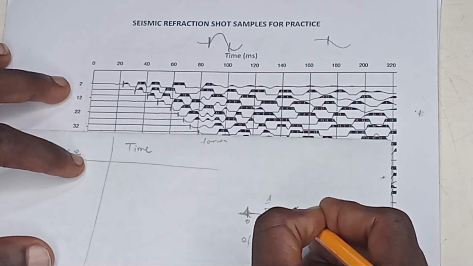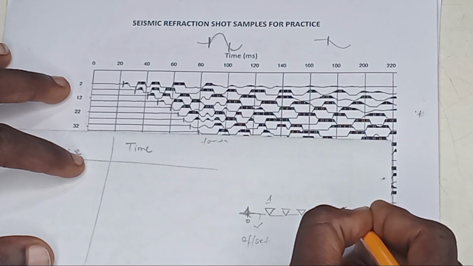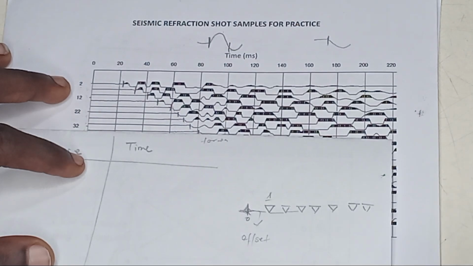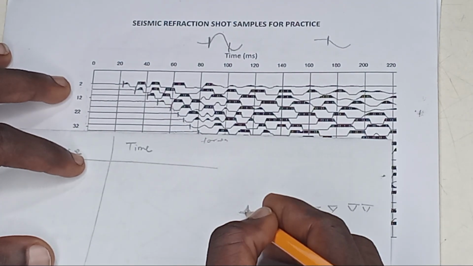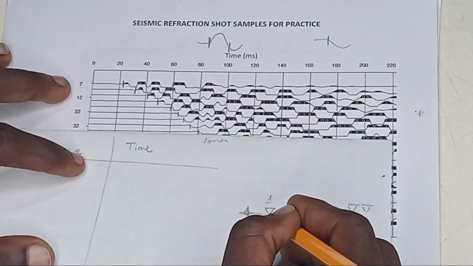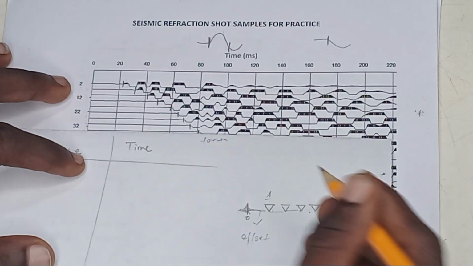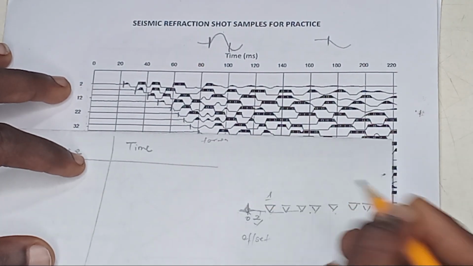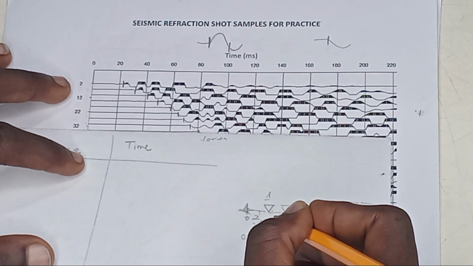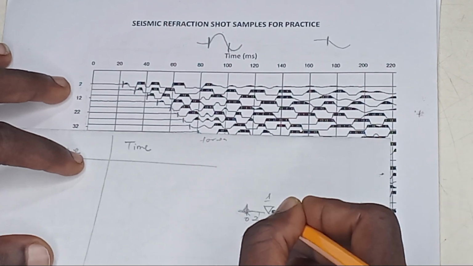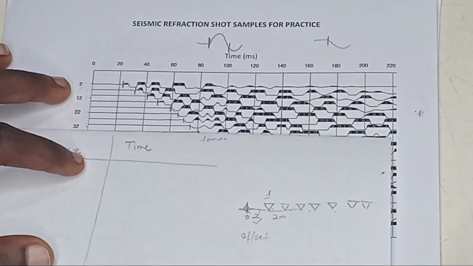That distance between successive geophones is always equal actually. Distance between successive geophones is always equal. So from here to here can be any number. The distance between the source and the first geophone can be any number, but the distances between the geophones are always the same. Okay, so from here to here can be 2, for example. I'm just using that for example. The distance between your geophones can also be 2 meters, but know that the offset might not be the same as the geophone spacing.